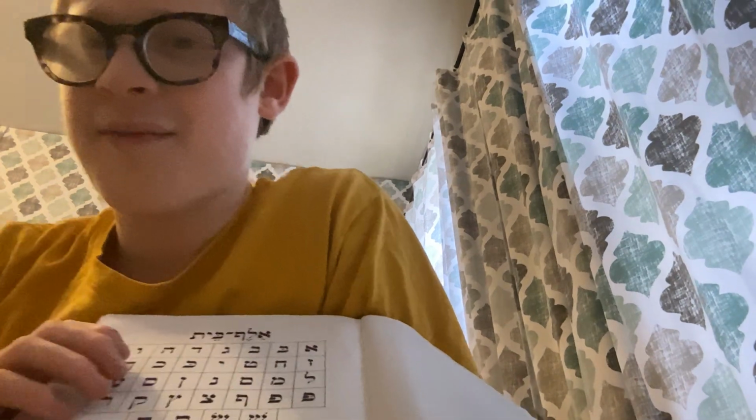Then you have Lamed. Looks like a little lightning bolt. I don't know if you were able to see that perfectly, but I'll move the prayer book.